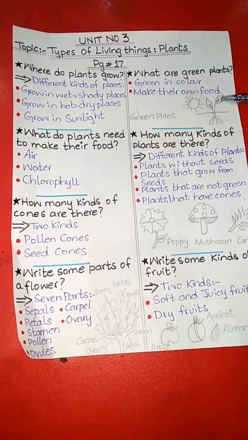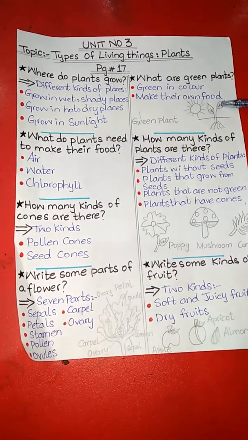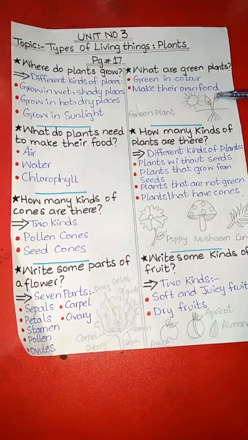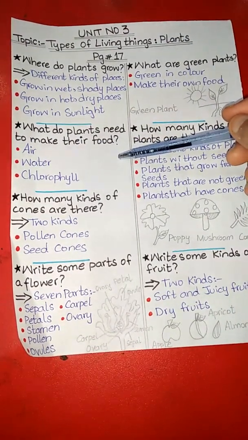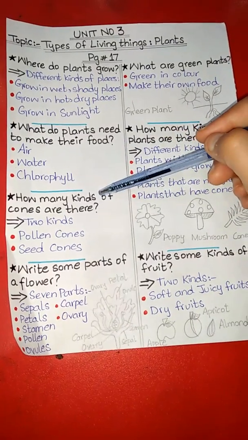The next, green plants are green in color. They can make their own food. They need chlorophyll to make their own food. Without chlorophyll, they cannot make their food. The third is plants need air, water and chlorophyll to make their food.